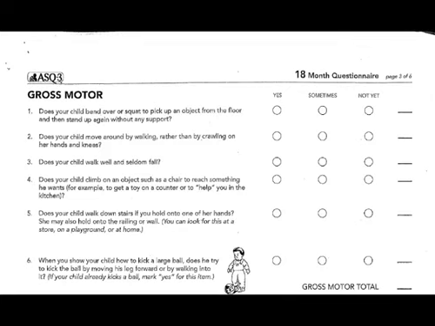Here's a sample of one of the developmental domains that the parent would see on the ASQ. This is the gross motor domain for the 18-month questionnaire. As you can see, there are 6 questions in this domain, and that's the case for all of the domains for any of the ages. The parent is able to answer yes, sometimes, or not yet for each of the items, giving a total for the gross motor developmental domain, and then that total would be scored against a cutoff score to tell us if the child could benefit from further assessment.